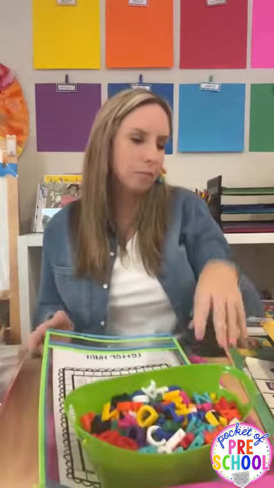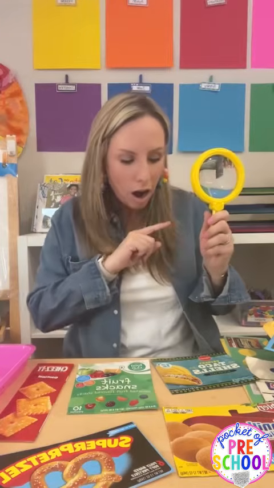Okay, so this one's a really fun one. It's kind of like an I Spy. So all you're gonna do is put out a bunch of boxes all over, and then you're gonna give each friend a magnifying glass. And you're gonna say, okay, I spy the letter V. What sound does V make? And they're gonna say, okay, who sees the letter V? And then they're gonna go, I see the letter V, it's right here. And then the other friends are gonna find it. So you could do an I Spy game with that.